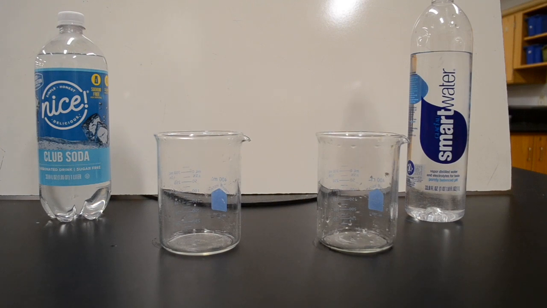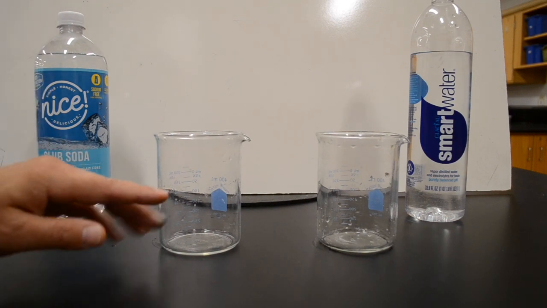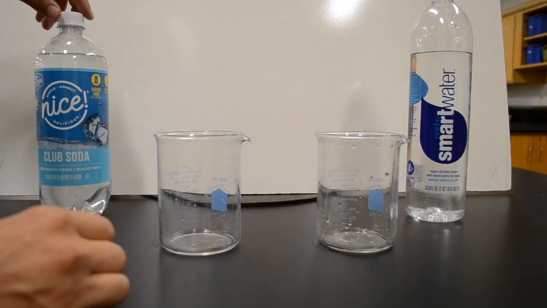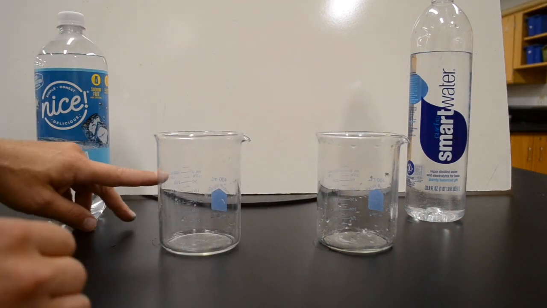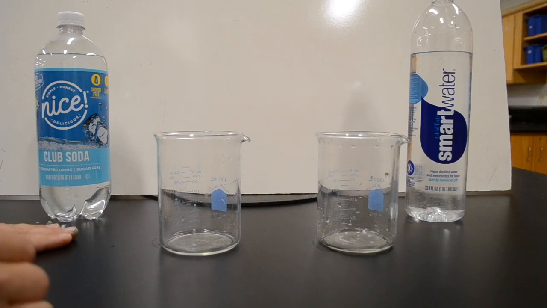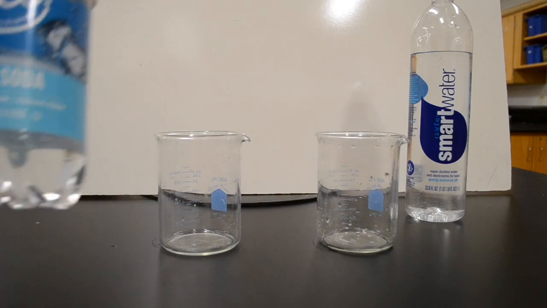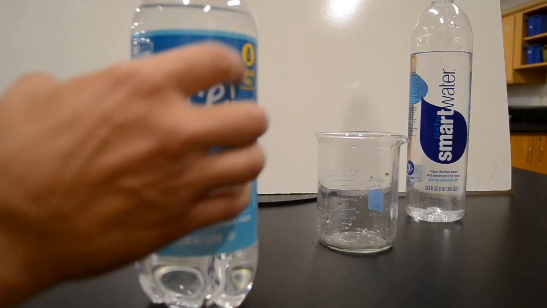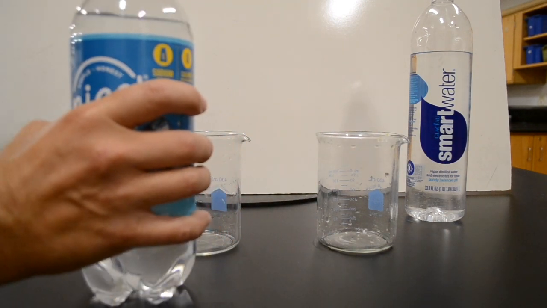Okay, in experiment number 1, we are going to fill up two 400 milliliter beakers. So the beakers are the exact same size. We're going to fill them with 300 milliliters of water. Now, one of the waters is club soda water. This means that it has carbonation or bubbles inside. So we're going to add 300 milliliters of this.